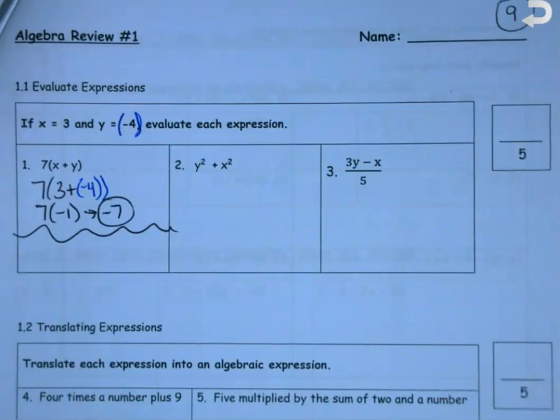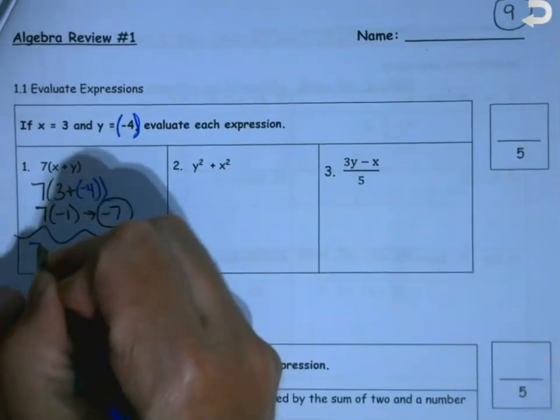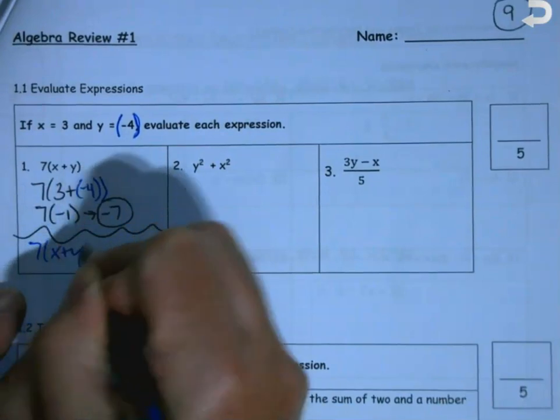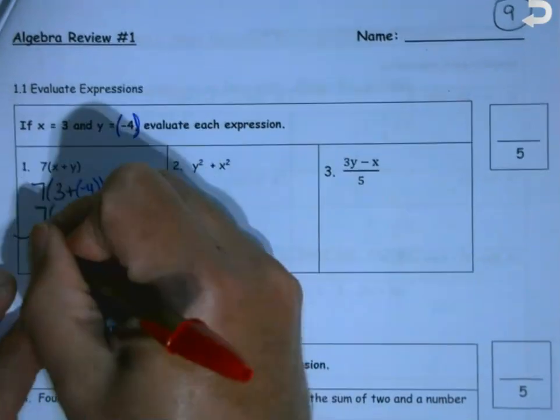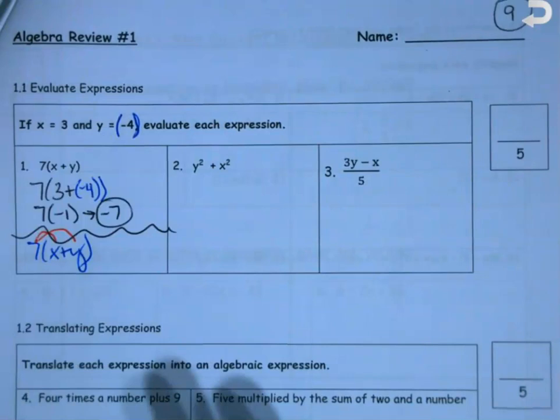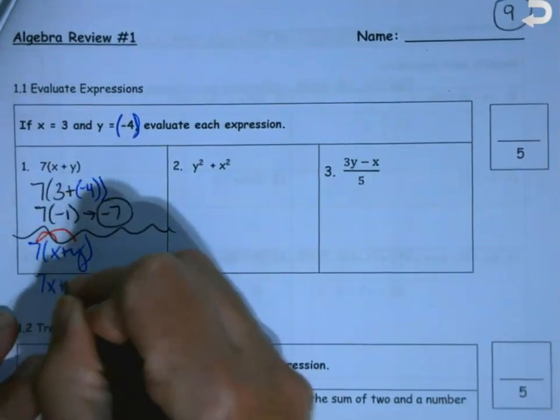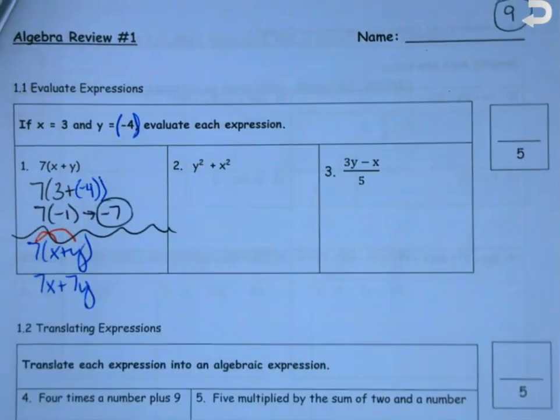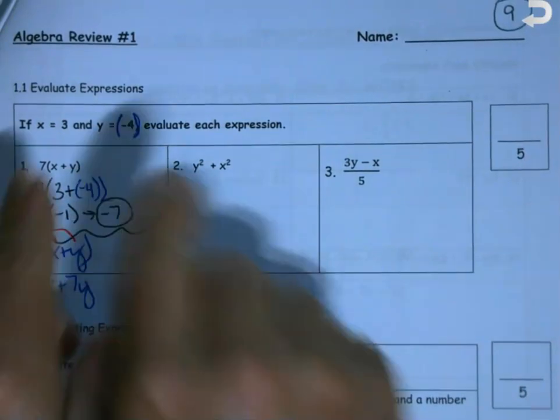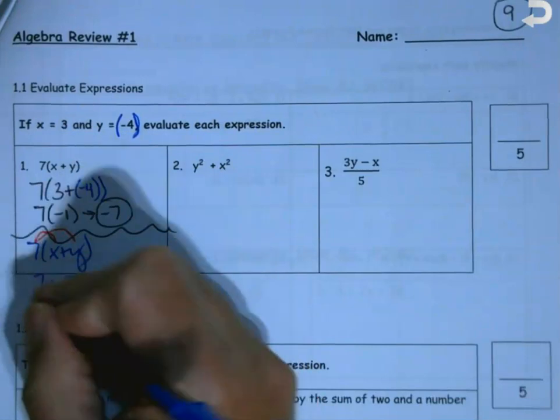I do have people ask me every time that we do something like this: well, wait a minute, could I take that same problem and distribute the 7 through, then plug the numbers in?